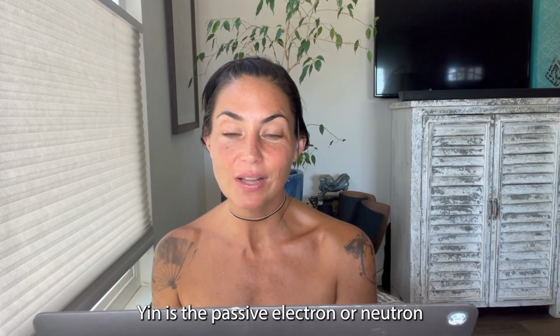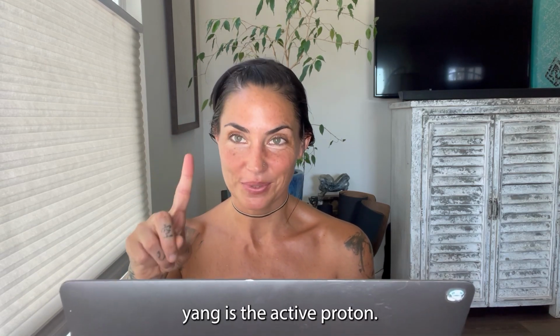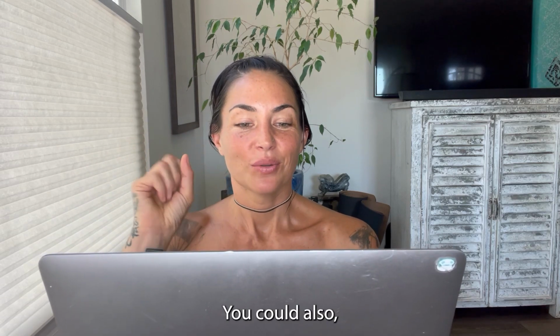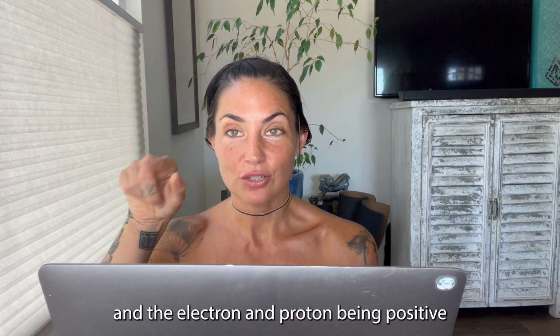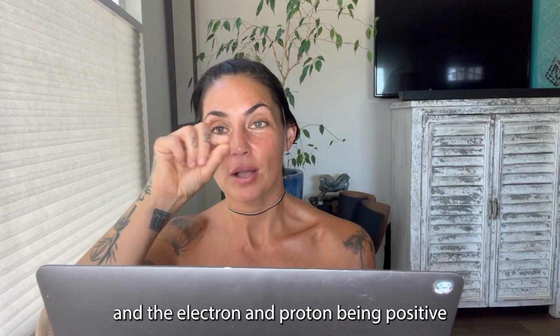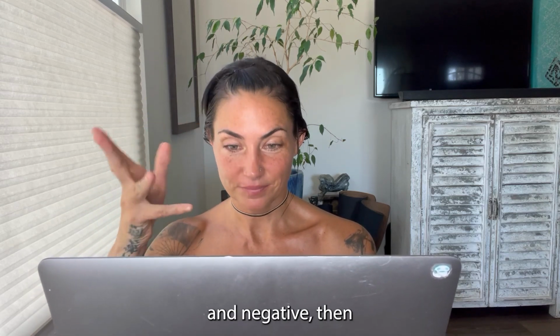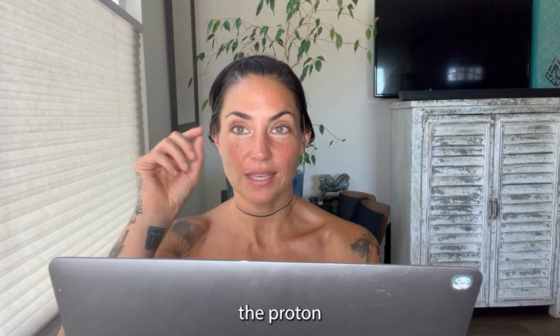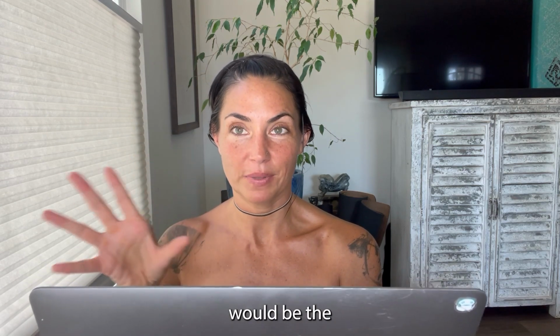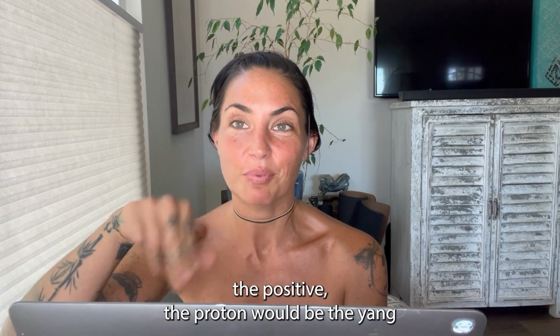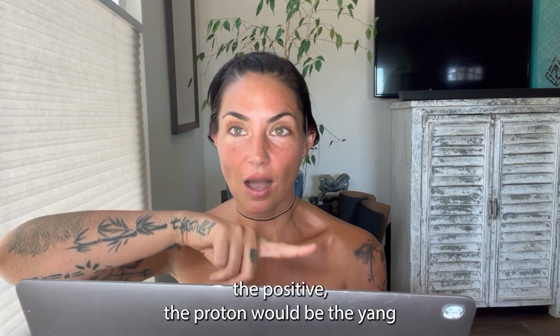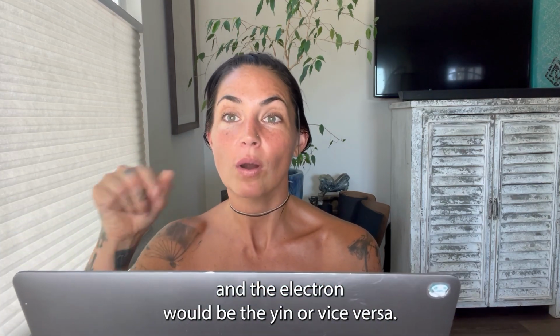Yin is the passive electron or neutron. Yang is the active proton. You could also, if you're thinking about exactly just one cell and its nucleus and the electron and proton being positive and negative, then the proton would be the positive. The proton would be the yang and the electron would be the yin, or vice versa.